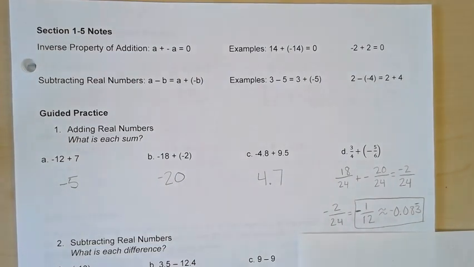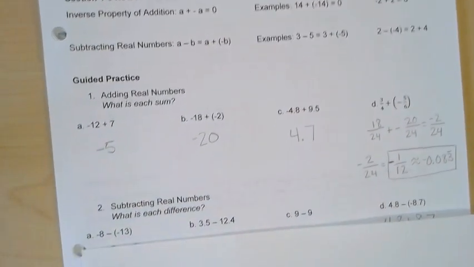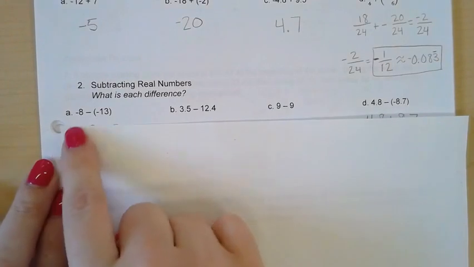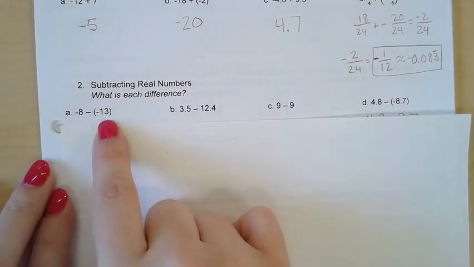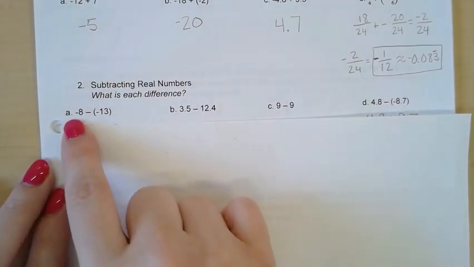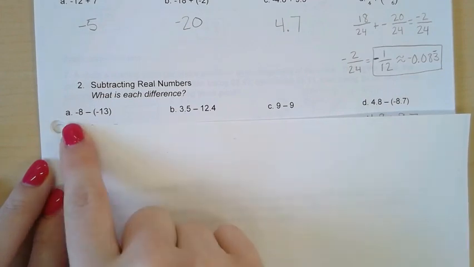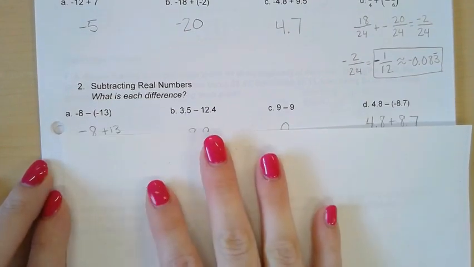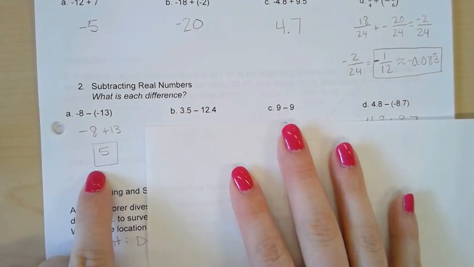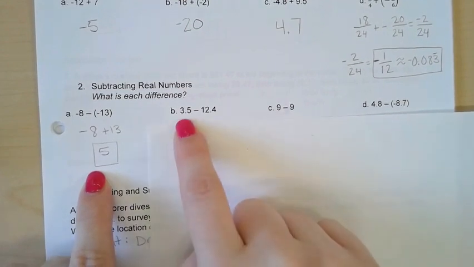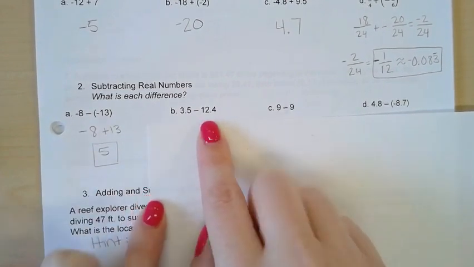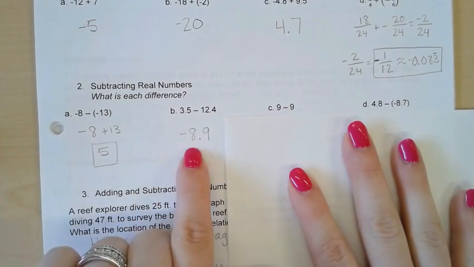Okay, so that's adding numbers. Then we go to subtracting numbers. So negative 8 minus negative 13. So I'm going to keep, change, change. So negative 8 plus 13 gives me 5. And then 3.5 minus 12.4 will give me negative 8.4.